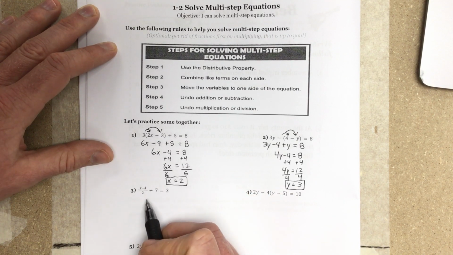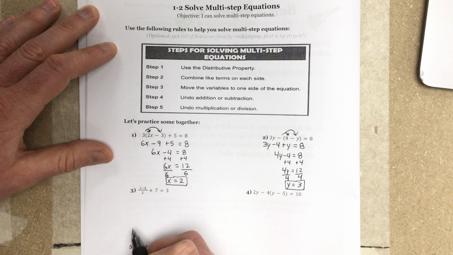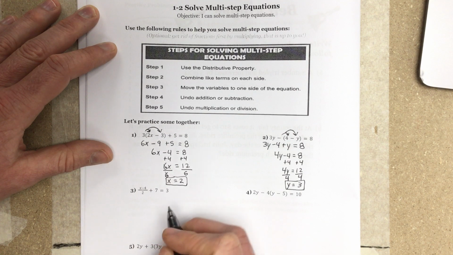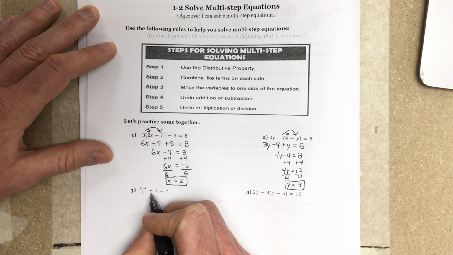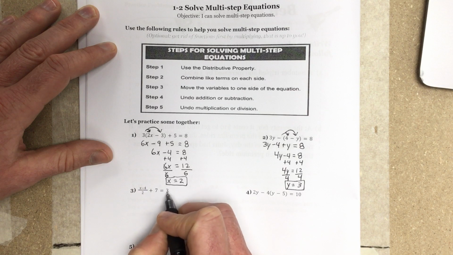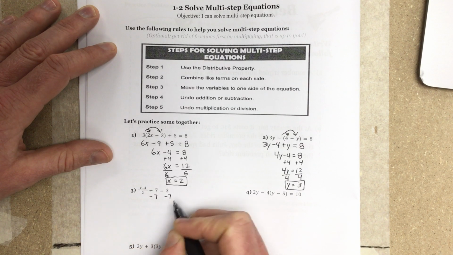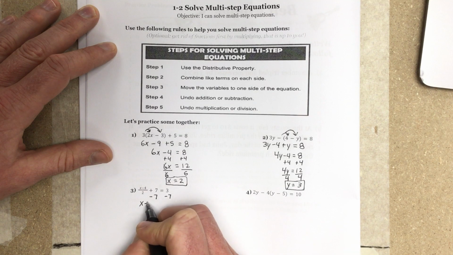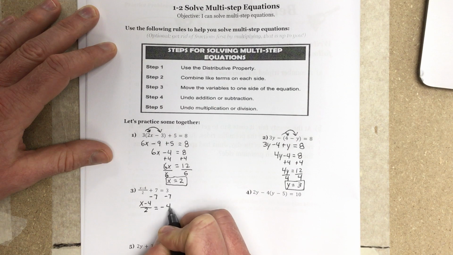Now we have a problem that looks a little bit more difficult. We've got this division. Inside there we have a subtraction, and then we have this addition here. The first step we're going to do is subtract 7 on both sides, because we want to try and move this to the right side of the equation. So let's subtract 7 on each side. And we end up with x minus 4 divided by 2 is equal to negative 4.